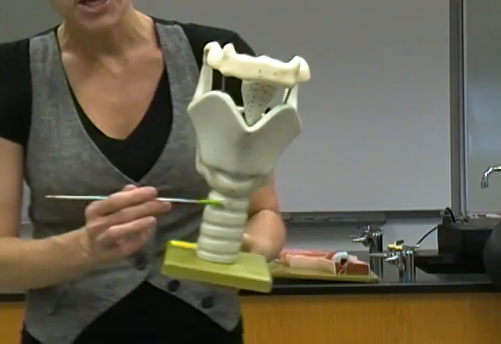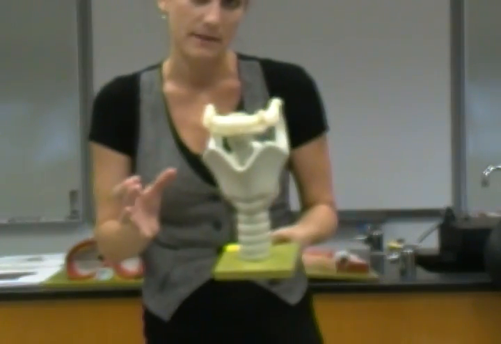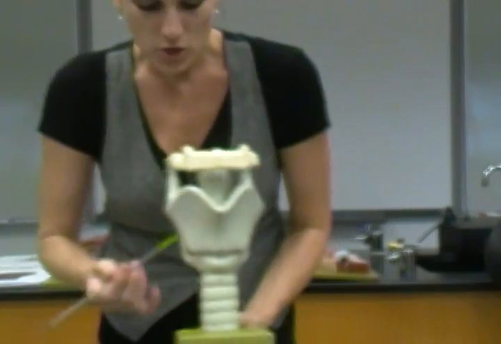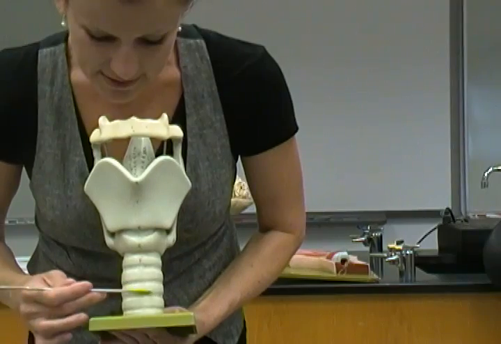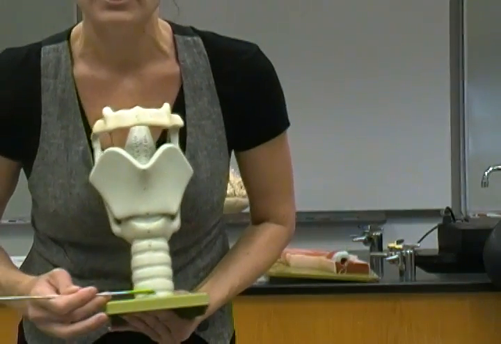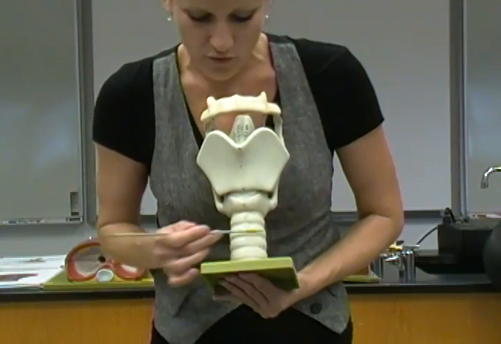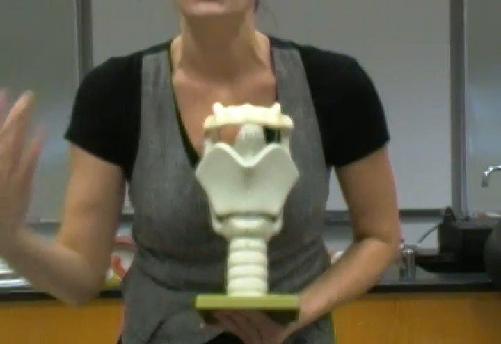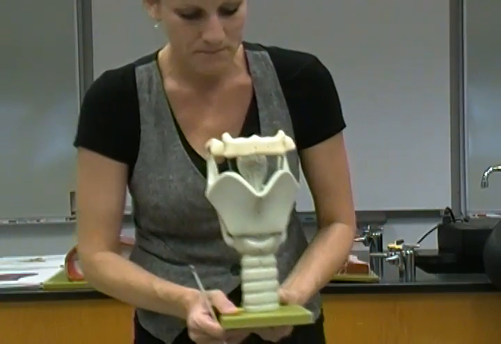In between each of these pieces of cartilage, they're held together with ligaments. When we look in between the tracheal cartilages, these ligaments are called annular ligaments. They repeat over and over, just like an annual event happens over and over.